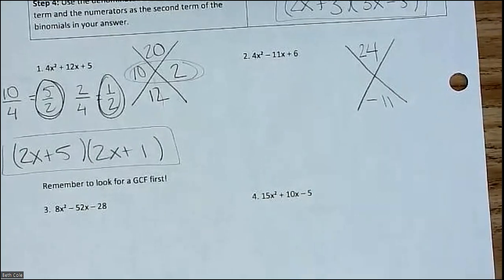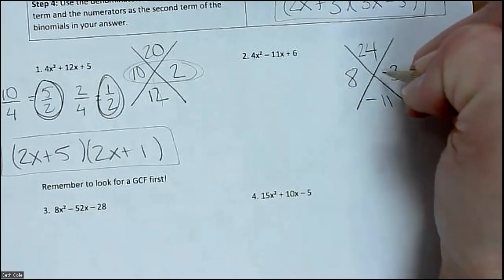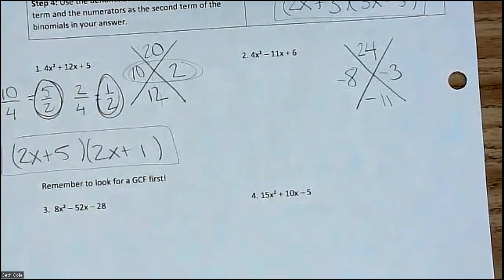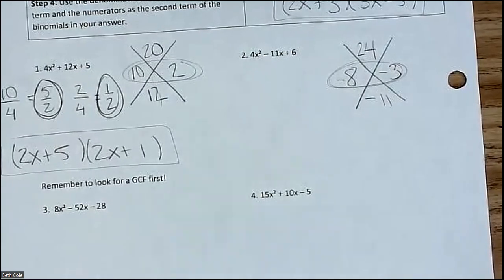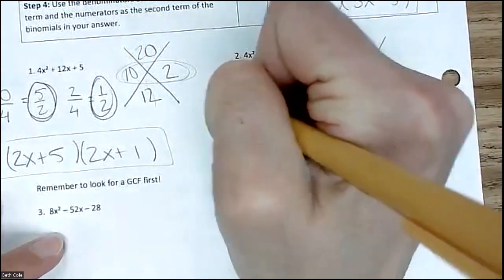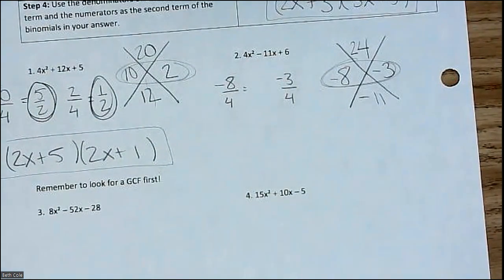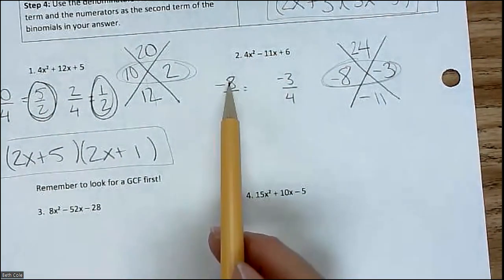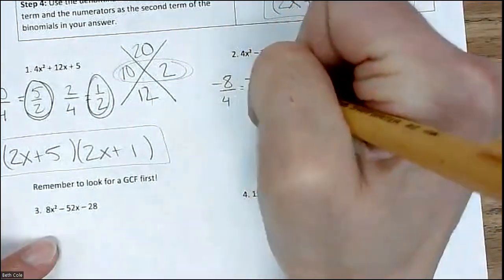So you need to come up with some numbers that multiply together to be 24. So 8's one of them, and 3, and good, they're both negative. Nice job. So you're going to take those two numbers and put them over what? 4. Good, the number that's out front. So negative 8 over 4, and then negative 3 over 4. And then you reduce them. So how would negative 8 over 4 reduce? Good, negative 2 over 1.